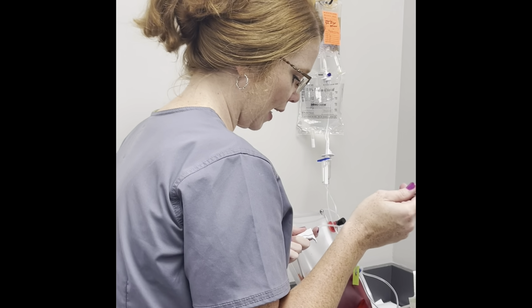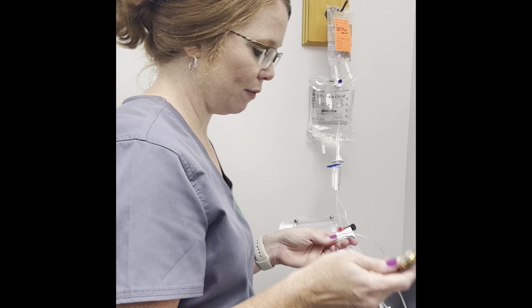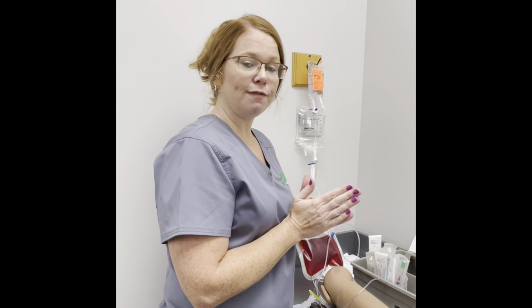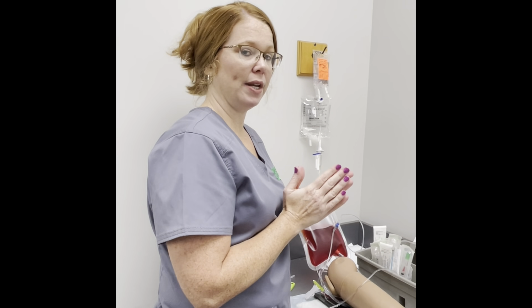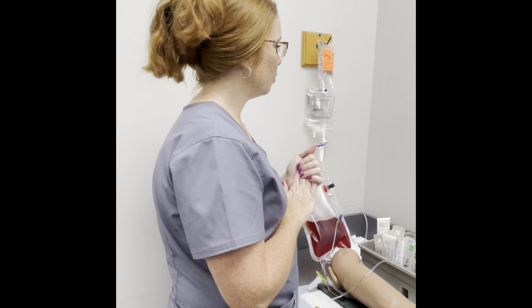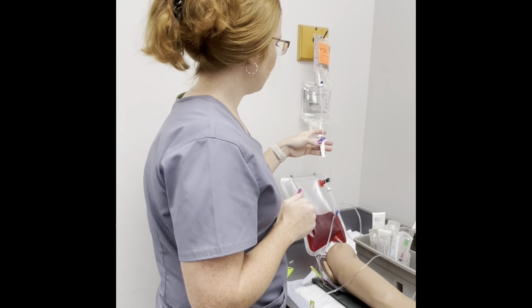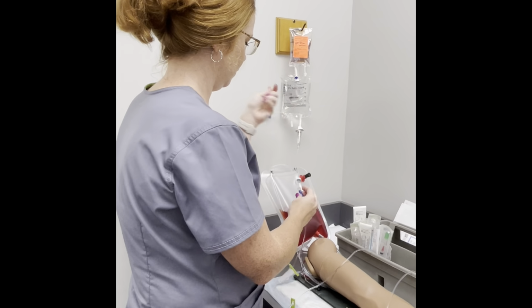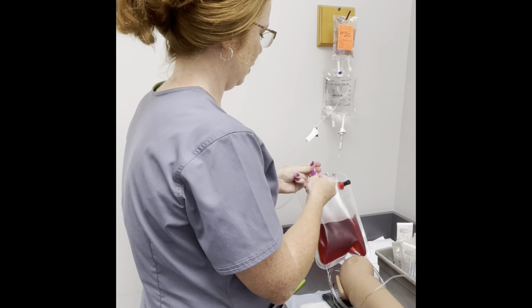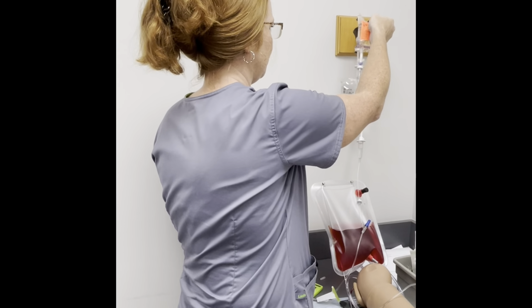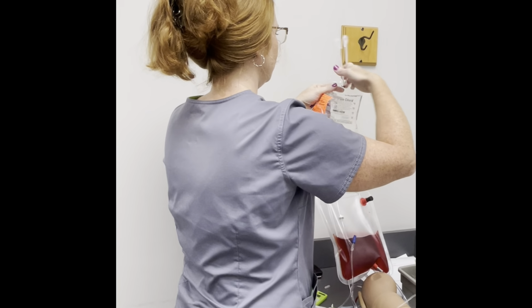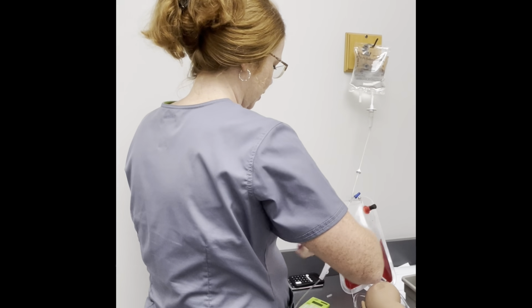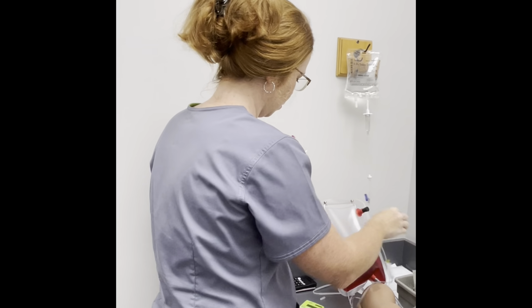All right, once you have your drops calculated for that full minute, remember this medication is going to be infusing over 30 minutes. So when it's completed, we will go back into the room. I will clamp off that secondary med, disconnect it from the primary infusion, and regulate my primary infusion back to the original physician's orders.